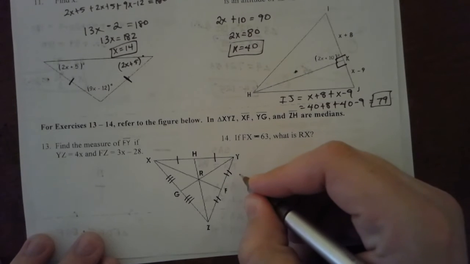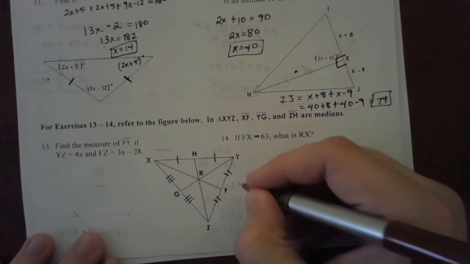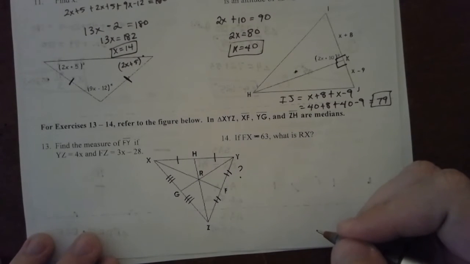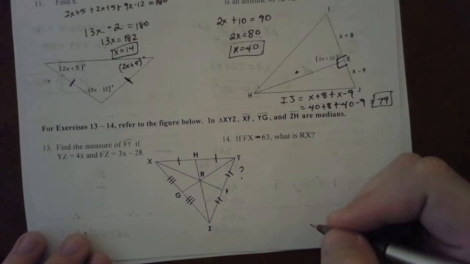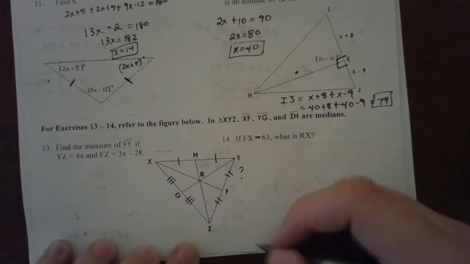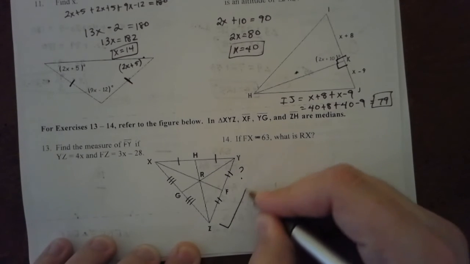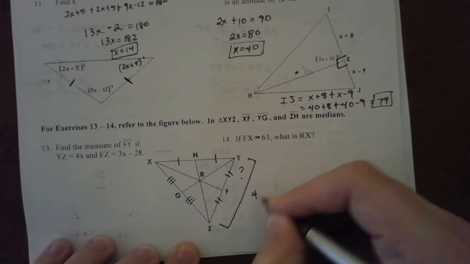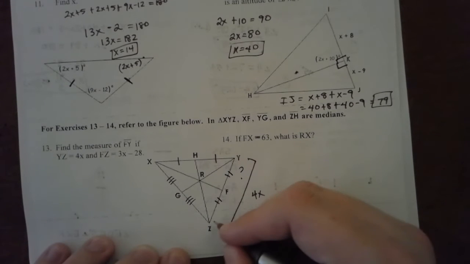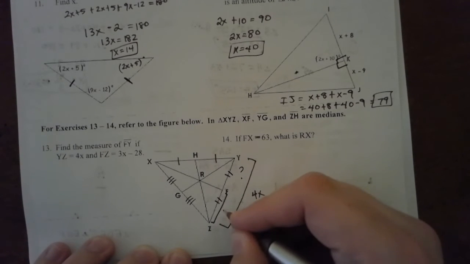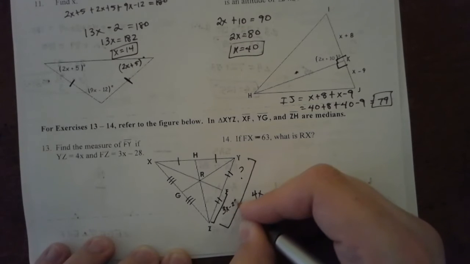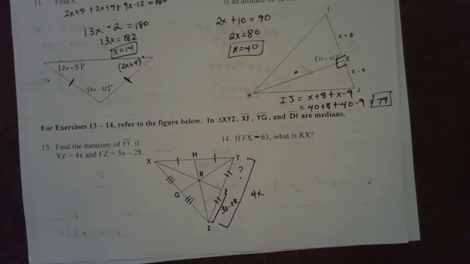Okay, so that's what we're looking for. Since they're using x, I'll just put a question mark here. We're trying to figure out what that question mark is. Now we know that YZ, that is the whole thing, has a length of 4x. And FZ, which is the length of this half, is 3x minus 28. So we need to figure out what is the measure of FY.